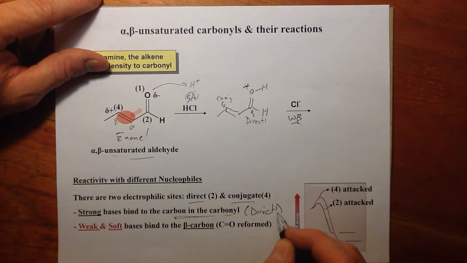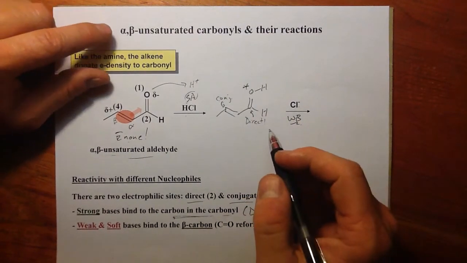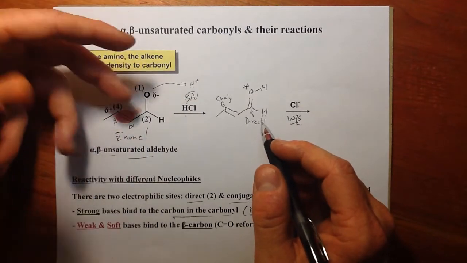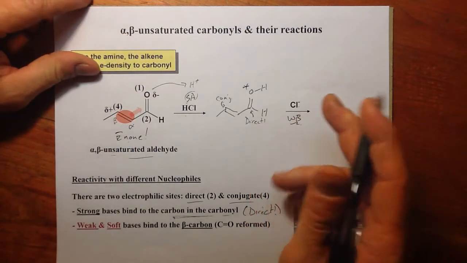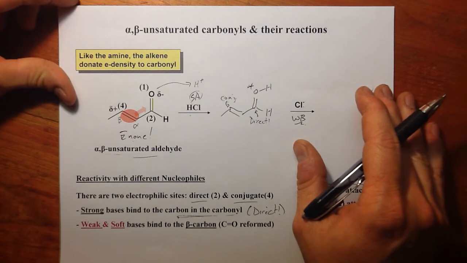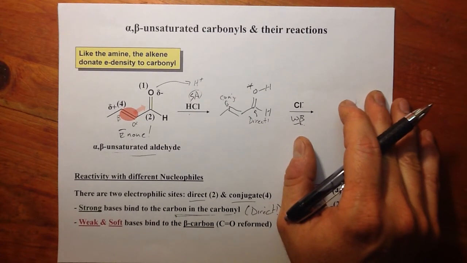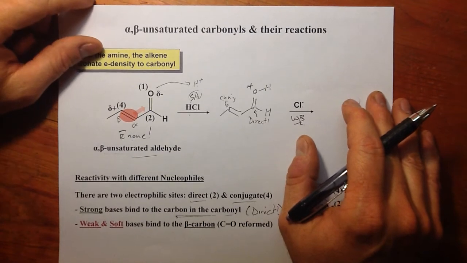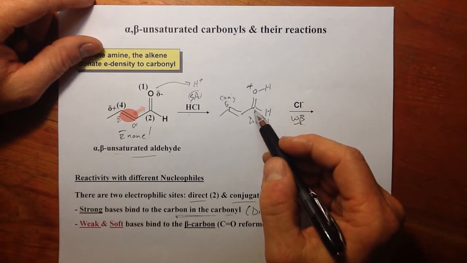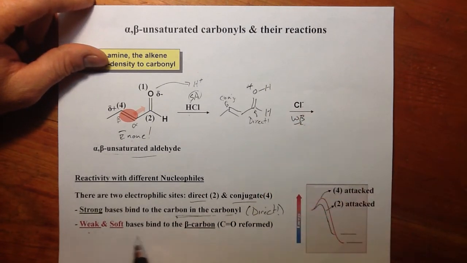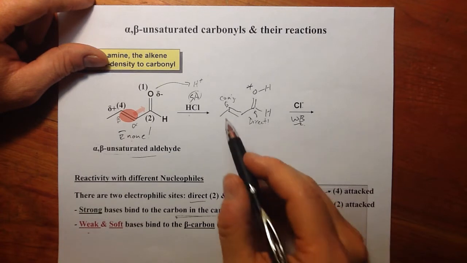Strong bases. And what we mean by strong bases is anything stronger than an O with a negative charge. So if we have carbanions, Grignard reagents, hydrides, naked hydrides I should say, like sodium hydride, they'll favor the direct position for attack. Weak and soft bases are going to go to the conjugate position. That is this position here.